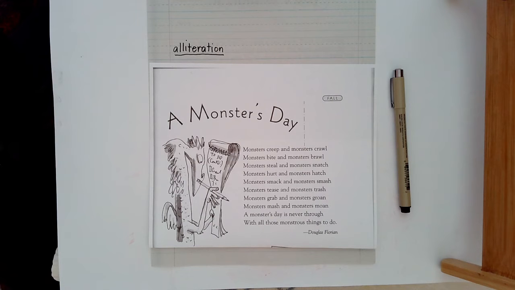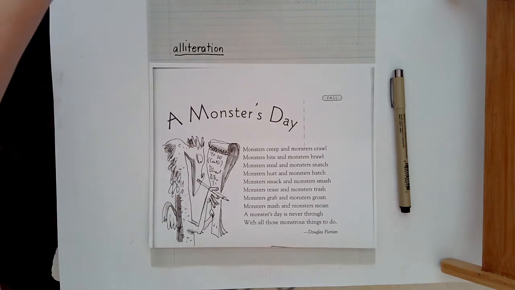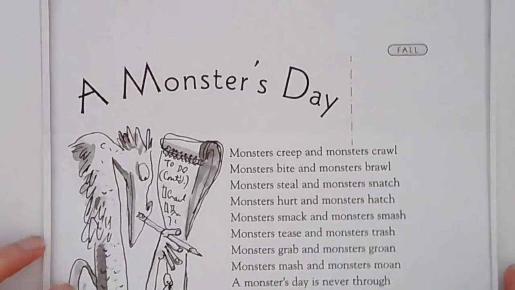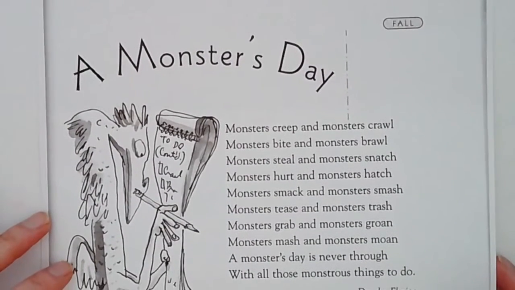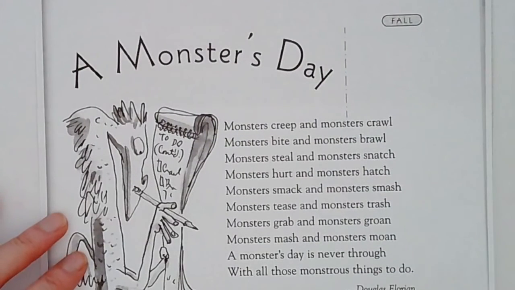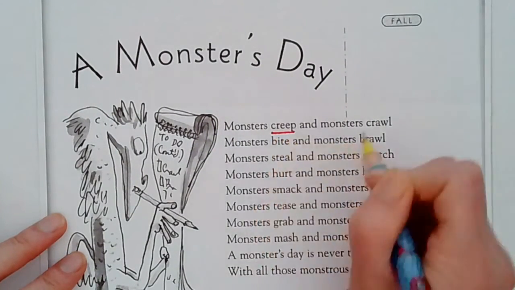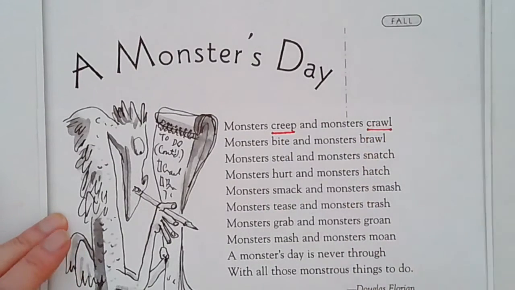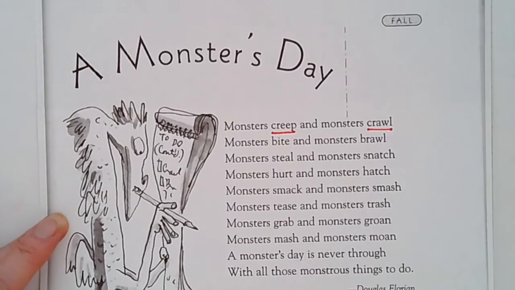And the person who wrote this poem is Douglas Florian. His poems are just so much fun to read. So let's take a closer look at this poem. So if we look at the first line, we have monsters creep, monsters crawl. The verbs are creep and crawl. Remember, verbs are action words, so it's whatever the monsters are doing in this poem.